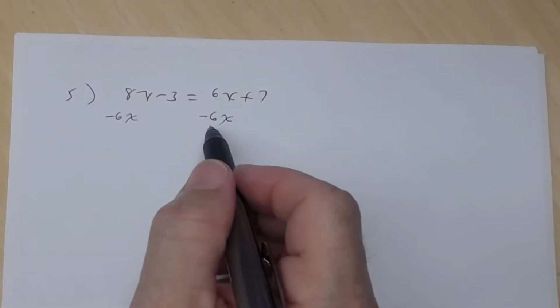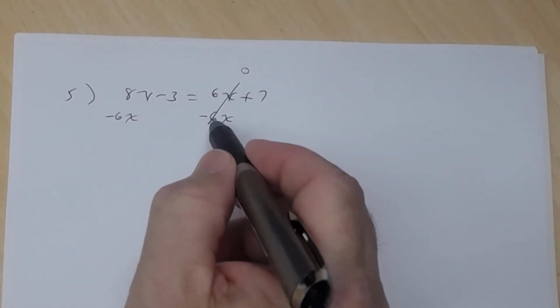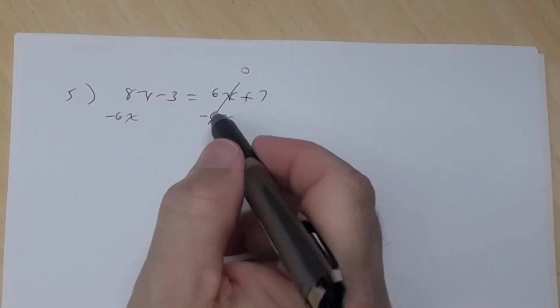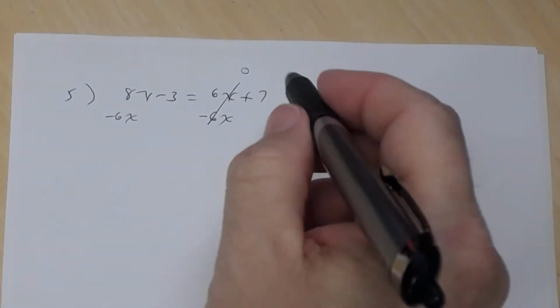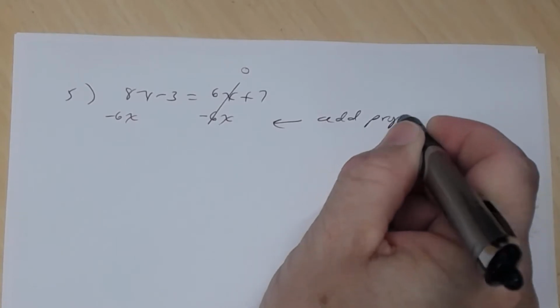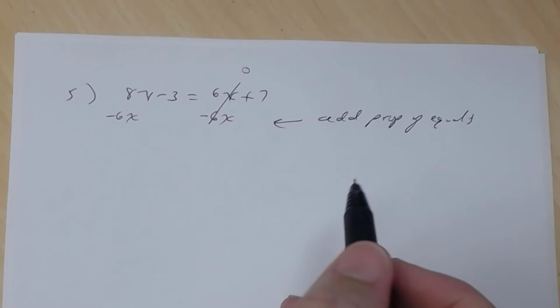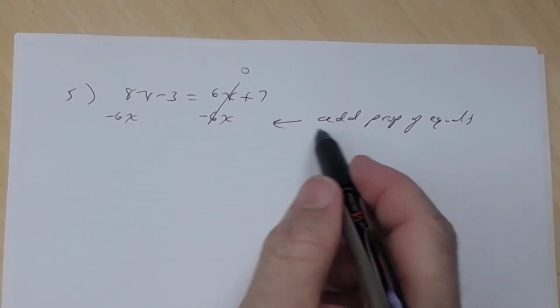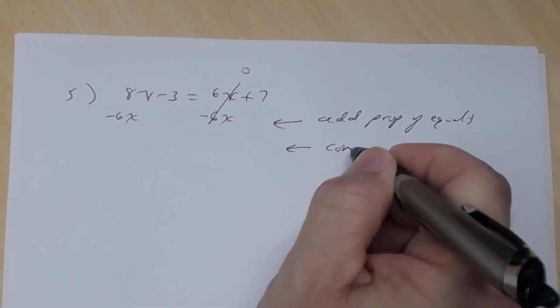But subtracting is going to help because I want this to be a 0. So these have to be opposite. So the positive 6x, this has to be a negative 6x. So you're subtracting 6x. All right, so what allowed me to do that was the addition property of equality. What allowed me to subtract 6x from both sides. Now I'm going to combine like terms. Remember, once you do the addition property of equality, the next step is to combine like terms.